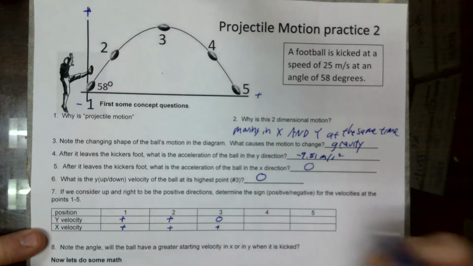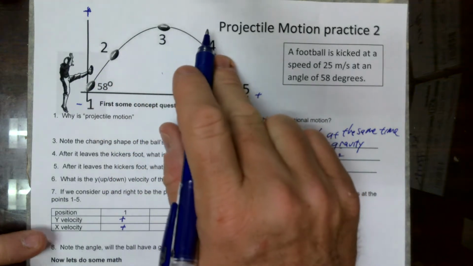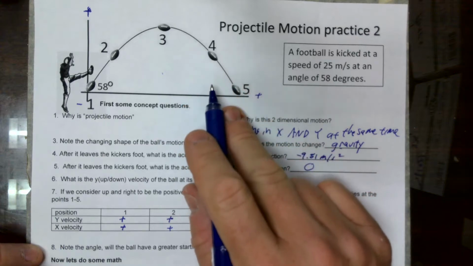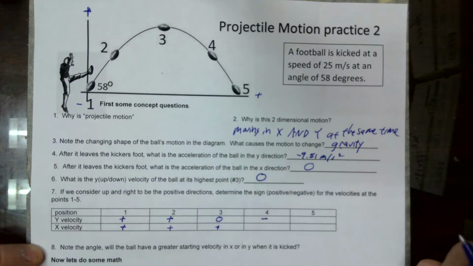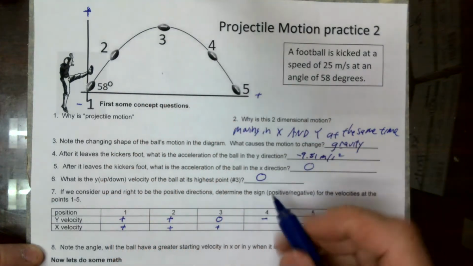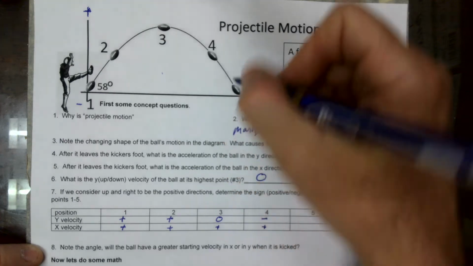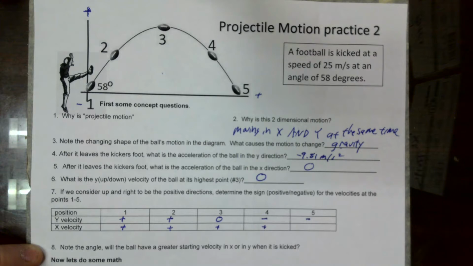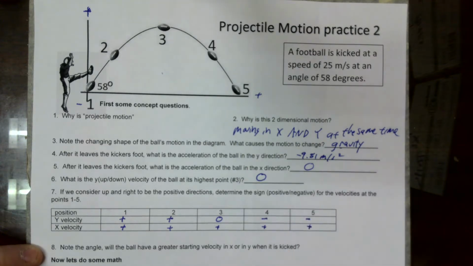The x velocity is still positive because even though it's stopped moving up, it is still moving forward at that moment. Here at 4, now the ball is starting to move down. That would be a negative y velocity, but the x velocity is still positive because it's going that direction. And finally, at 5, the ball is going down, which is the negative y direction, but it's still going forward, which would be the positive x.